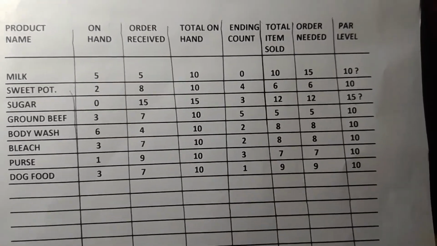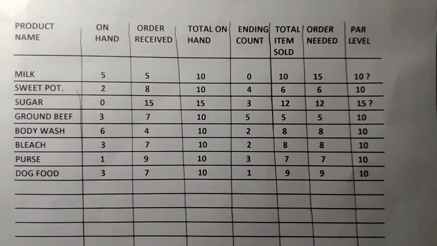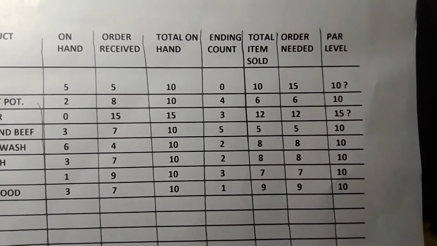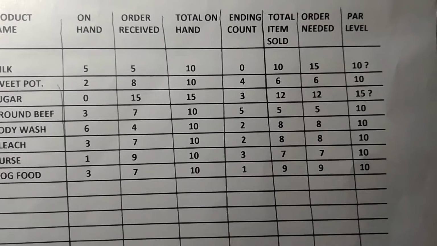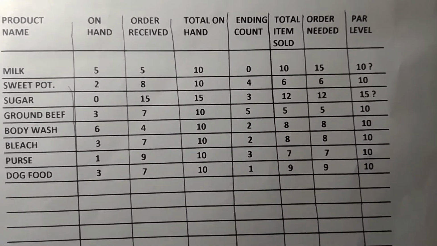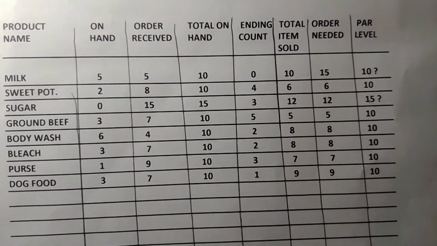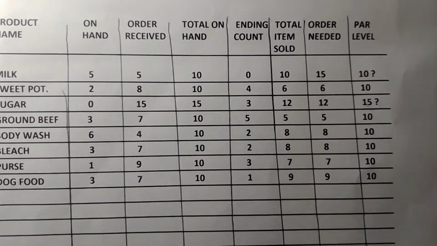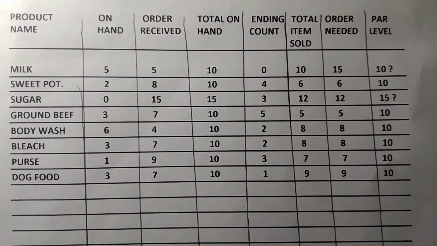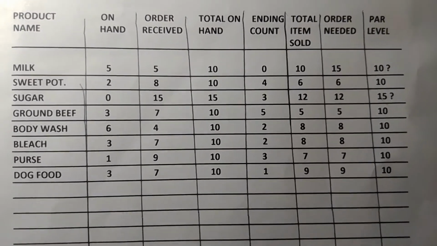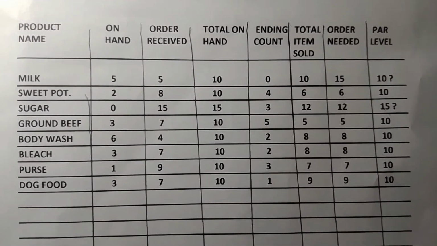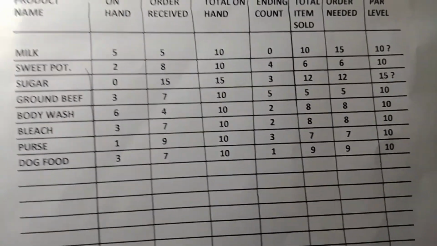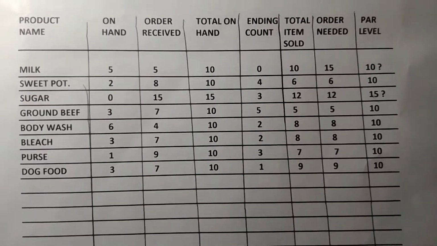Okay? Then it says ground beef. You ended ground beef with 5. So that means you sold 5. And that means you need to order 5. Then you go down to body wash. Your ending count was 2. You sold 8. So you need to order 8. Bleach. When we counted it, you only had 3 left. That means you sold, no, in bleach, I'm sorry. Bleach, you only have 2 left. So that means you sold 8.